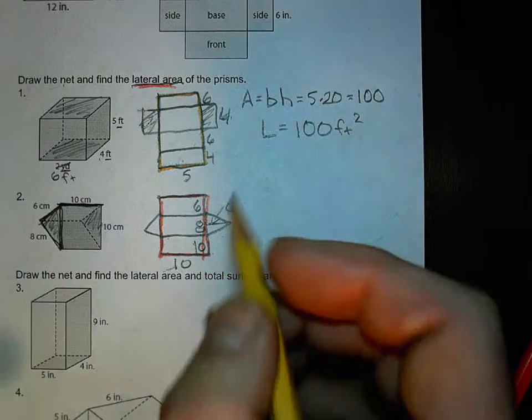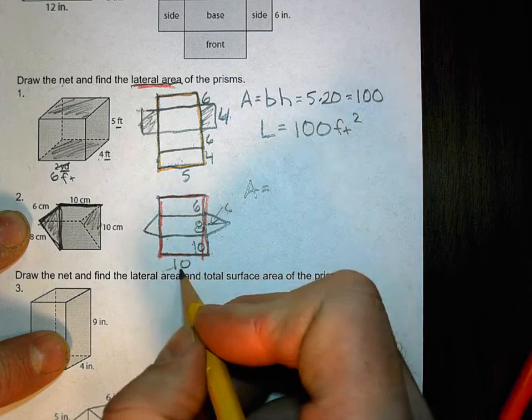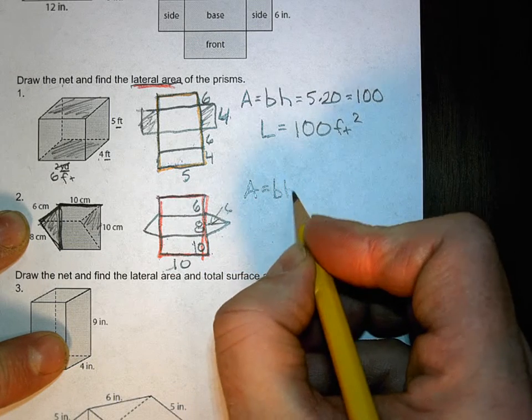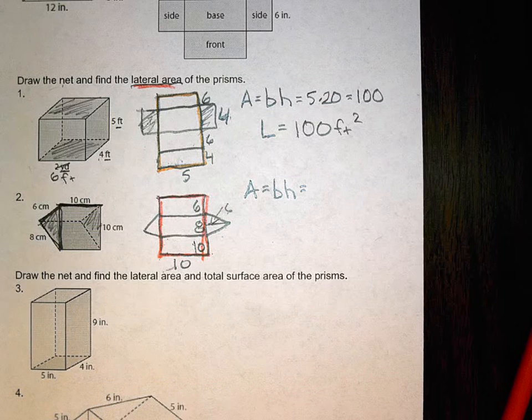So, lateral area, A equals little b h, right? So, everyone up to this point? Okay, I'll wait.